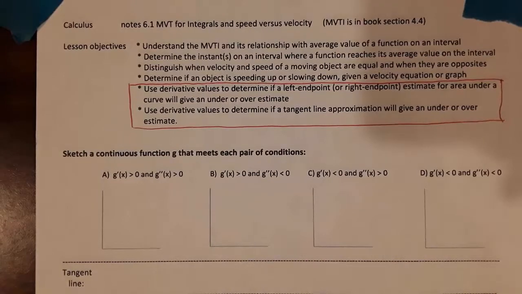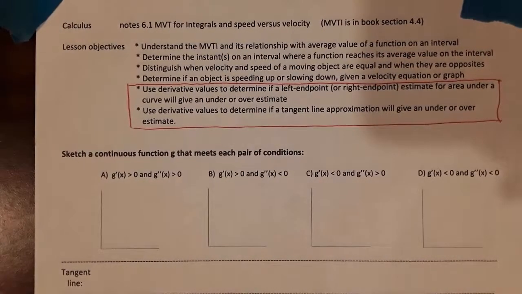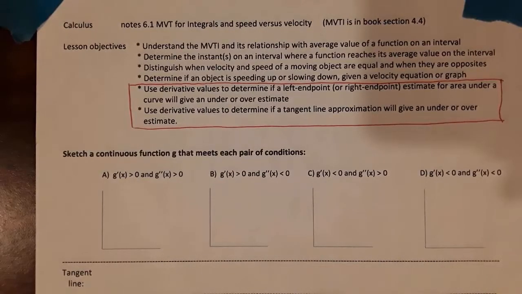So there are a whole slew of objectives in this section. The reason is because, quite frankly, the books I've used in the past don't do a great job of addressing some of the things that the AP test does address. So I kind of put them together into this super section to make sure that they get covered.